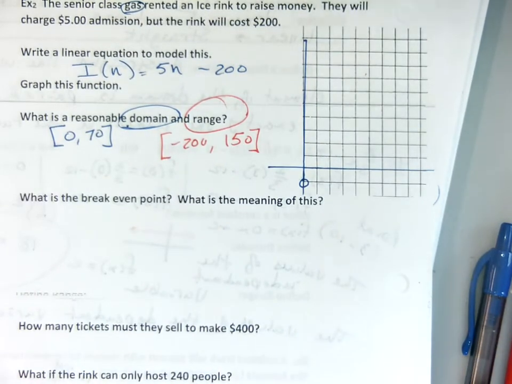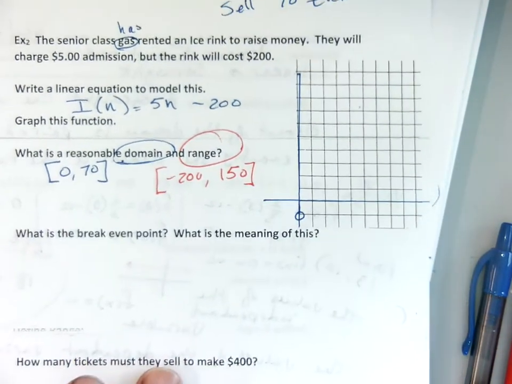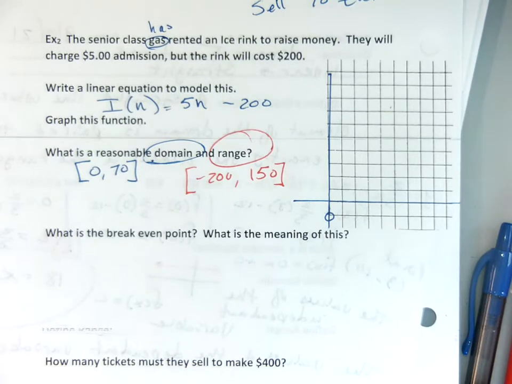Wait, are we talking about a general senior class or our senior class? Well, we want to generate some income. We want to make some money. You know what? That's a start. I don't know, Carly. How many tickets can we sell? No, 70's fine. Okay, 75. So we'll make $150 and have fun, okay?